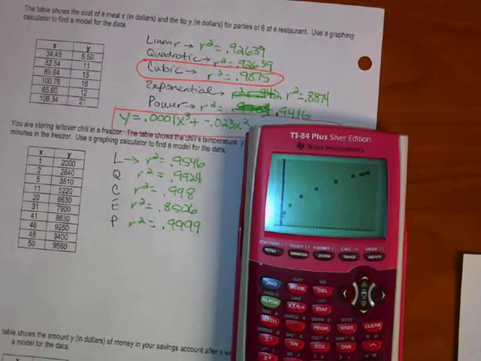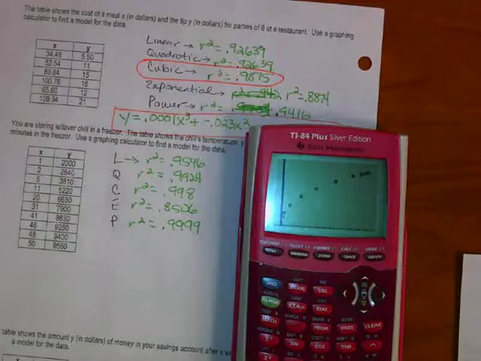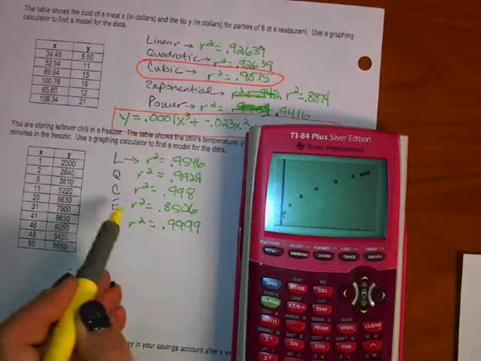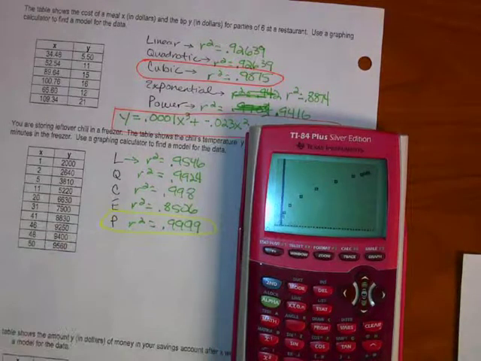Well, I guess it could be 1. But will it ever be 1? Not really, I don't think so. It wouldn't be a scatter plot because it would be perfectly on the line, all of the points. So I don't think so. Okay, so it's a power function.